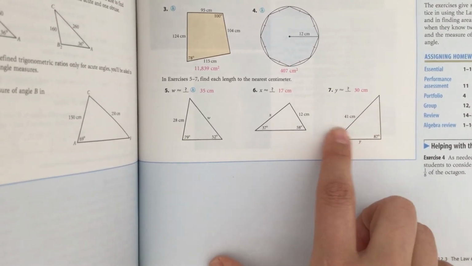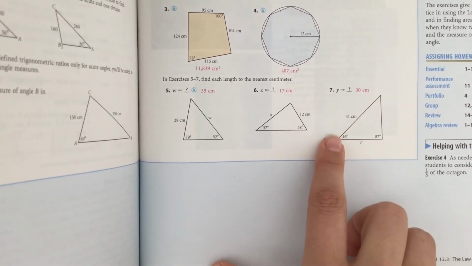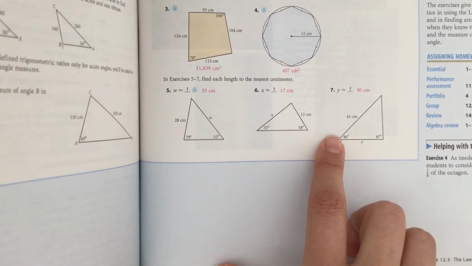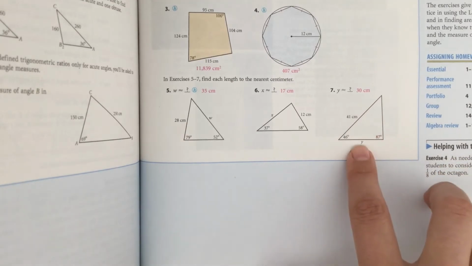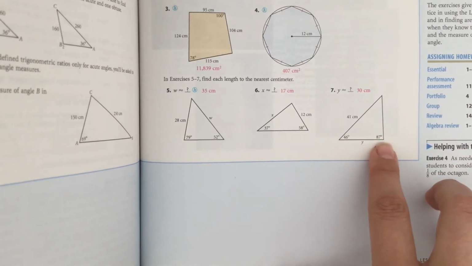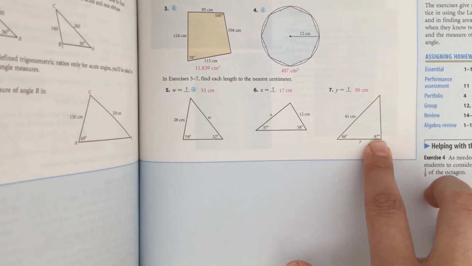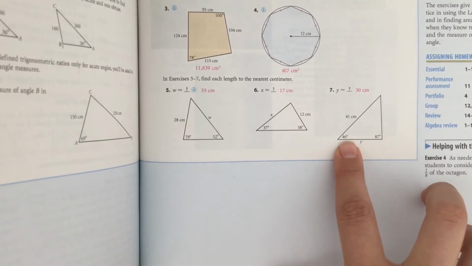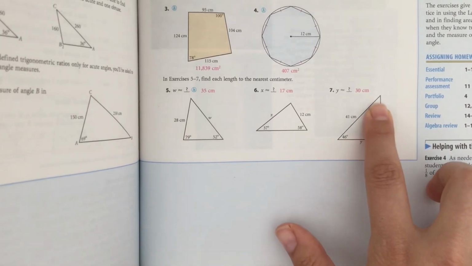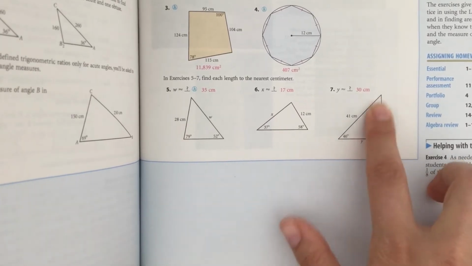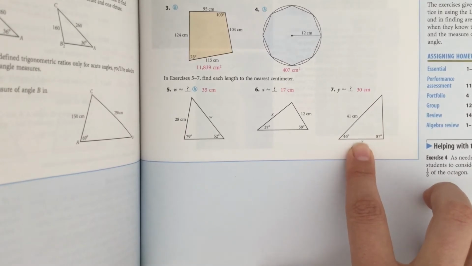What we need to remember is that the three angles of a triangle always add up to 180 degrees. So I would use triangle sum to find the measure of the angle opposite the side I want. So I would do 180 minus 87. So that's going to get me to 93. And then I would do 93 minus 46. And that would give us the angle over there that we would use as our ratio.